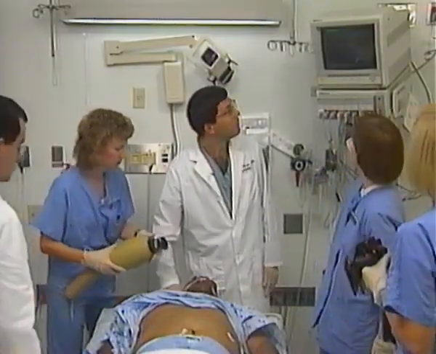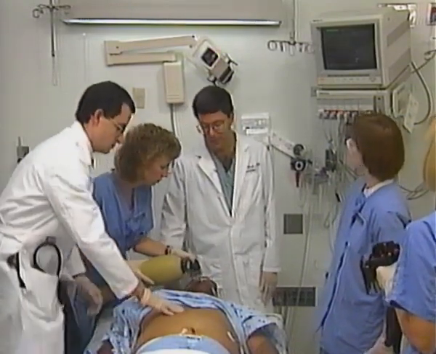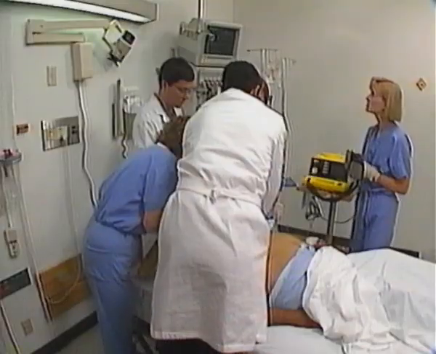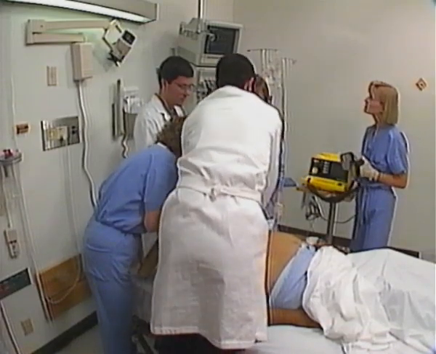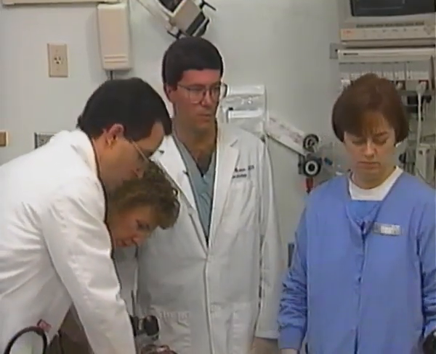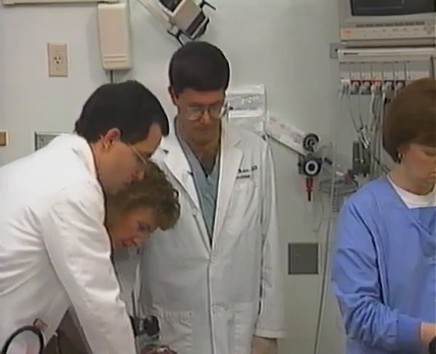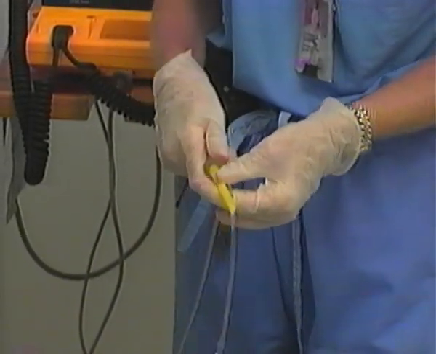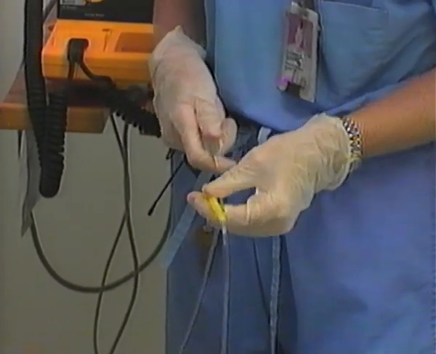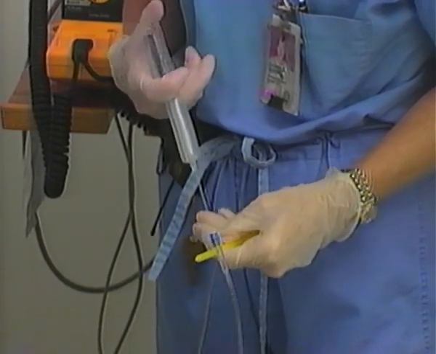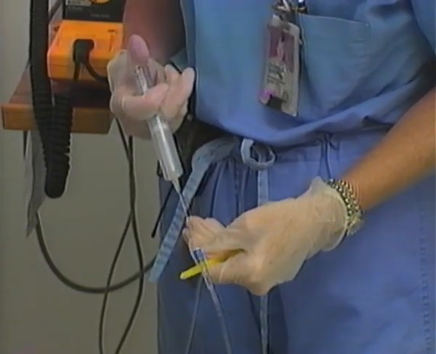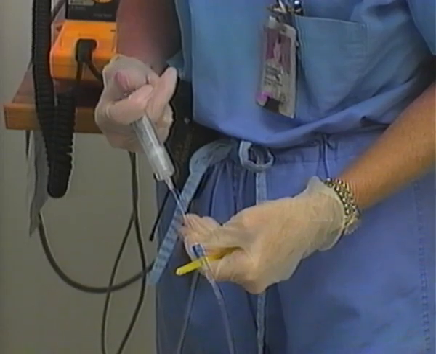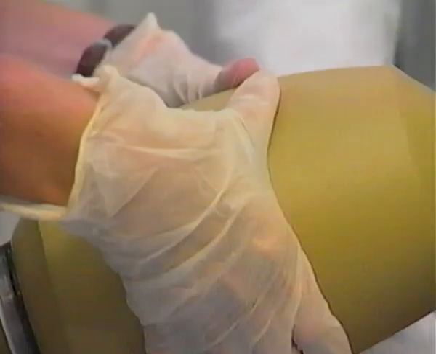I don't have a pulse. He's still in VFib. Let's go ahead and start CPR. It's been 3 minutes. Go ahead and give him 1 more milligram of epinephrine. Epi's in.